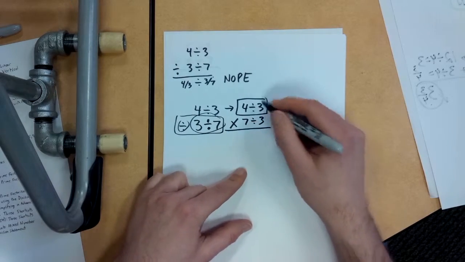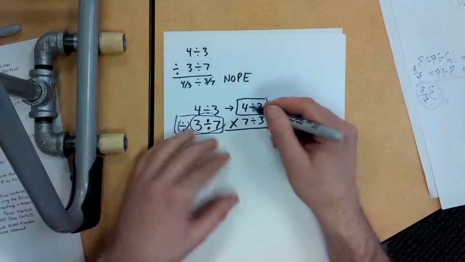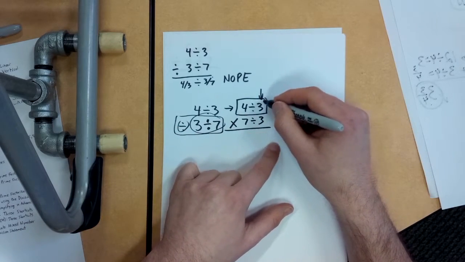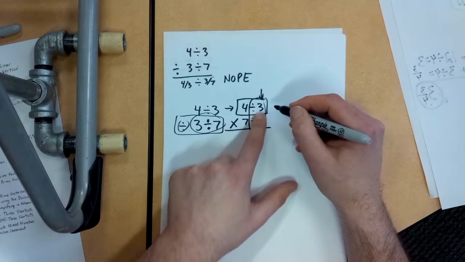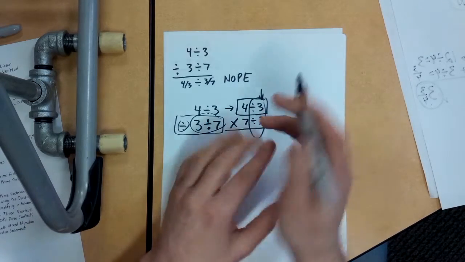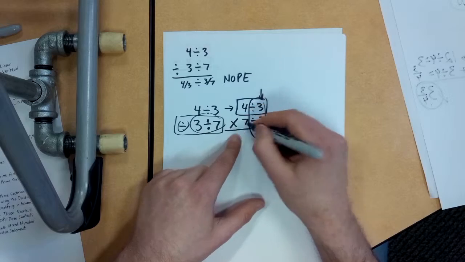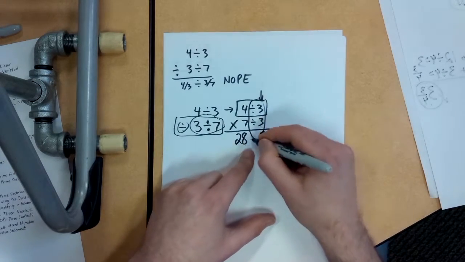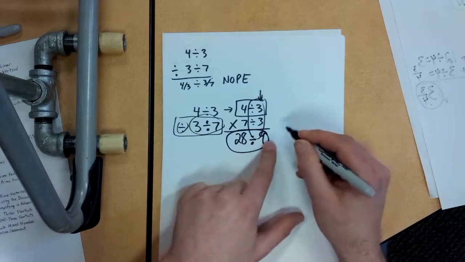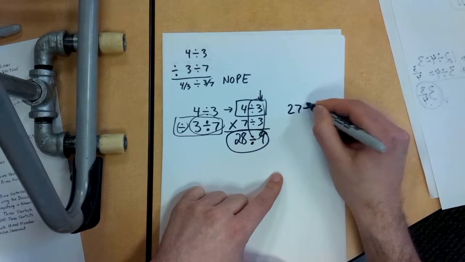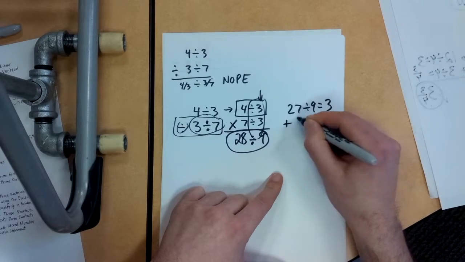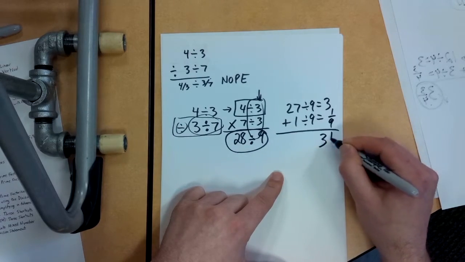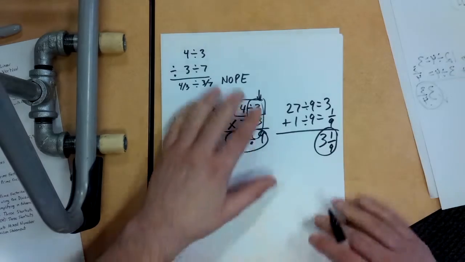Okay, so now I am able to do this here. It's just a coincidence that these are the same number, okay? Watch out, this is just a pure coincidence that this is the same number. It didn't need to happen, it was a coincidence. So here I have 4 times 7, that's 28. 3 times 3 is 9. A division sign is a division sign. And I have 28 divided by 9, which we know 27 divided by 9 is 3. Plus 1 divided by 9 is 1 divided by 9. And that means 3 and 1 divided by 9 is our answer to this one.